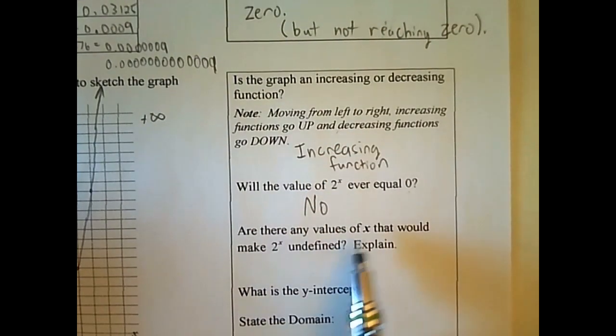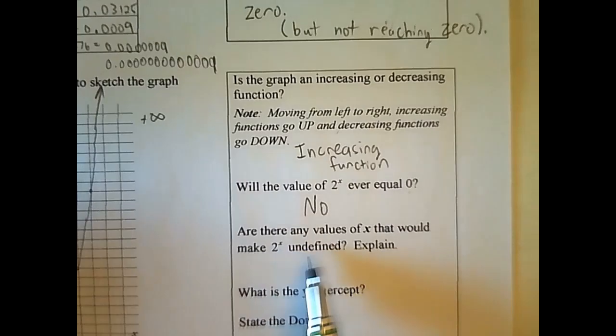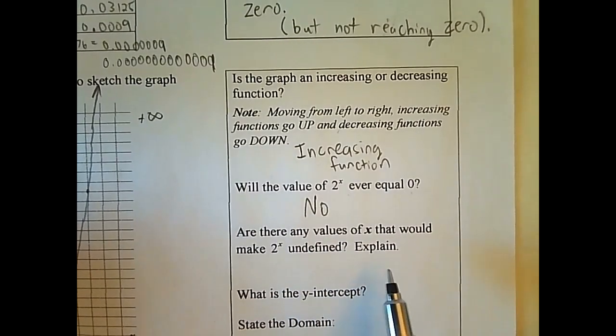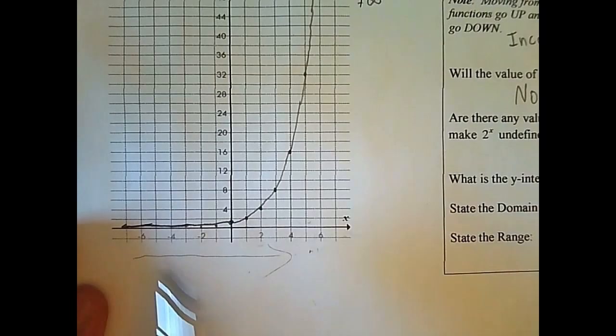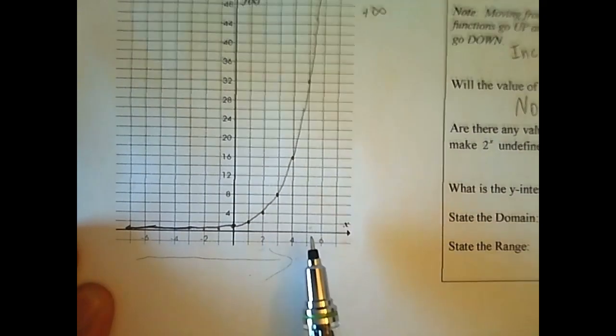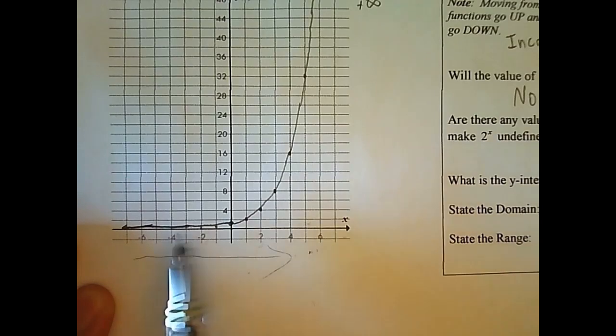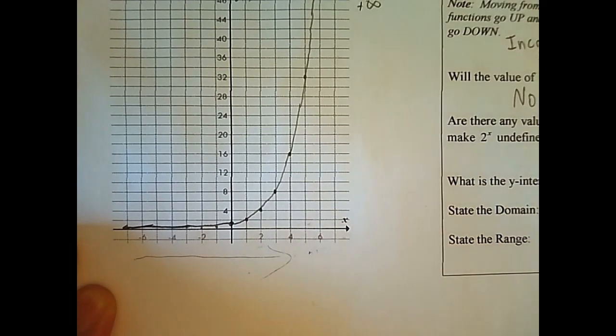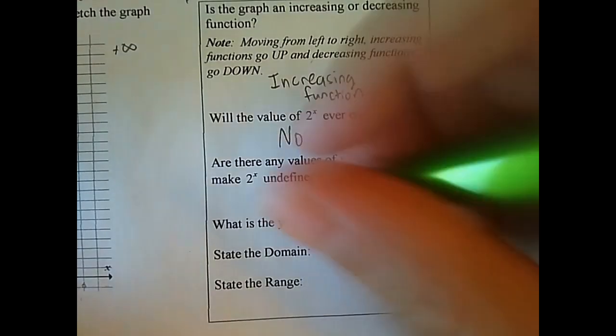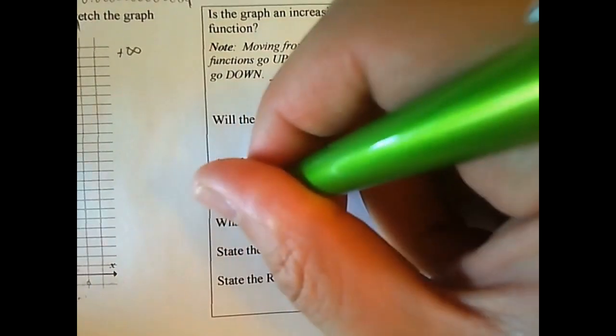Are there any values of x that would make 2 to the power of x undefined? Explain. So are there any x values that you can think of in the positive or negative direction that is going to make this not a function anymore, or make it where it's undefined, where there's like an asymptote or something? And I would say no, because whatever x value I can put in there, I always get something. I always get some y value.